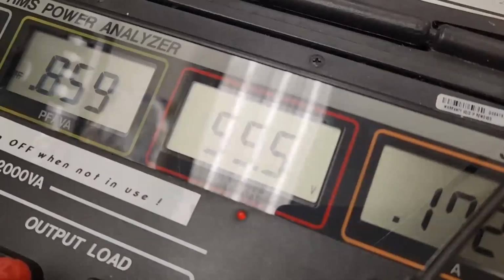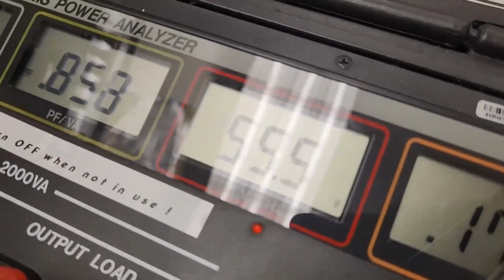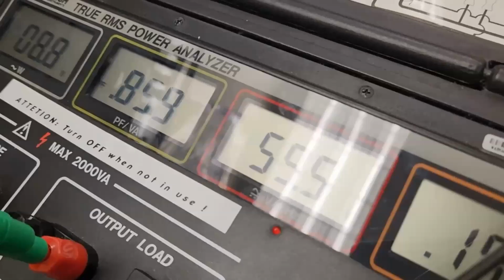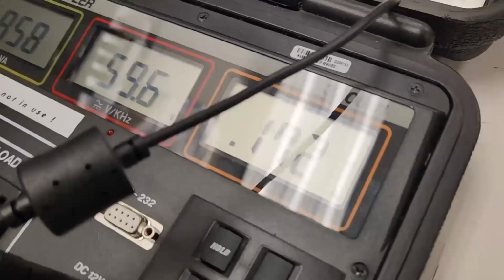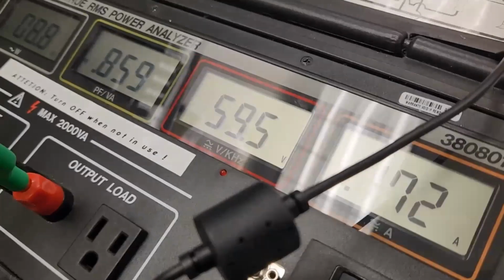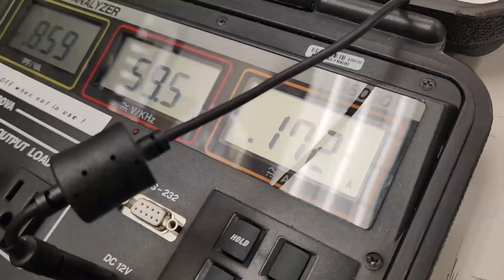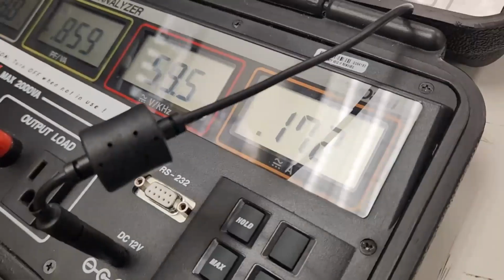Supply voltage is 59.6. Sorry, not supply voltage, secondary voltage. V2 is 59.5 and the current is 0.172.